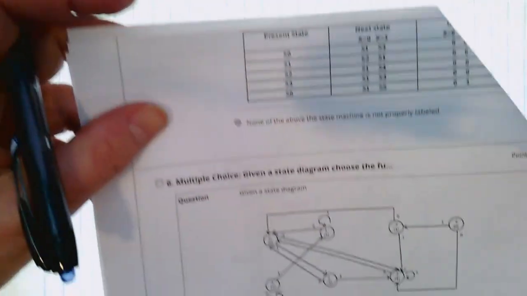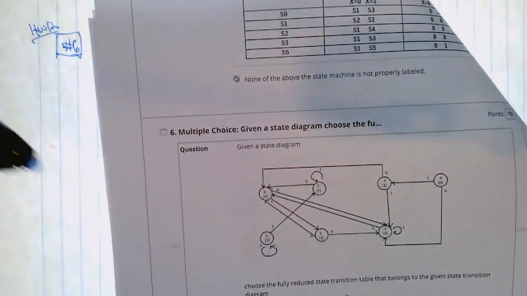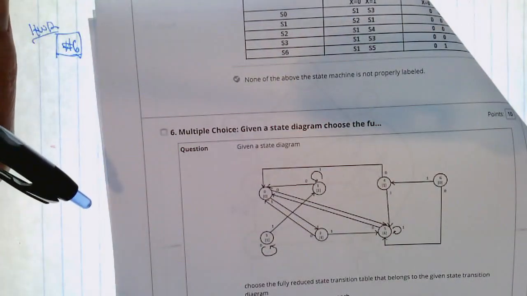Where are we? Oh, question 6. Homework 12, number 6. So what do we got? Let's have a look. There's this wonderful diagram, which is a little bit on the small side.